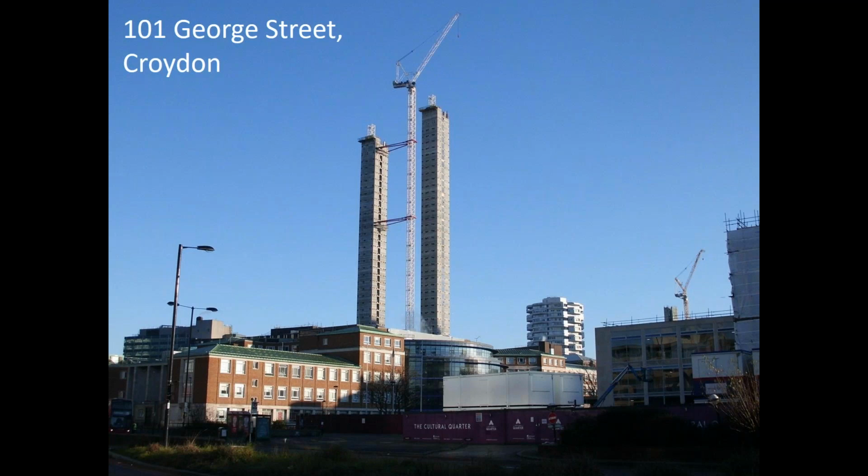So an impressive project under construction, as I said, at the moment. And if you're ever passing through Croydon, I'd recommend keeping an eye out for it. That concludes my presentation. Thank you for listening.